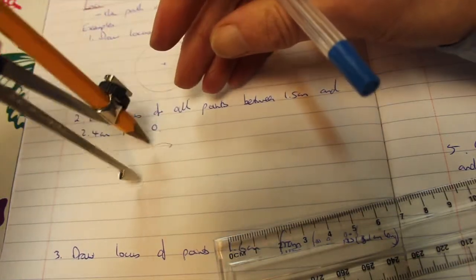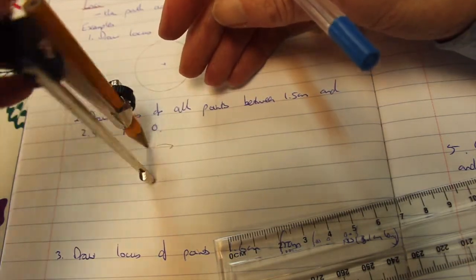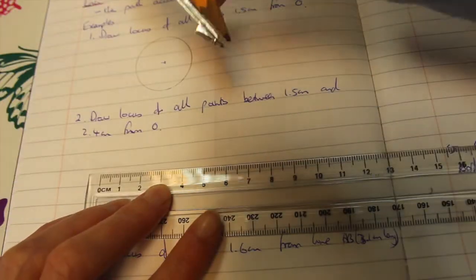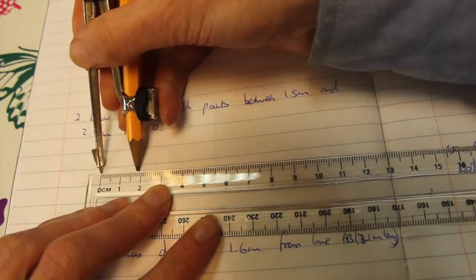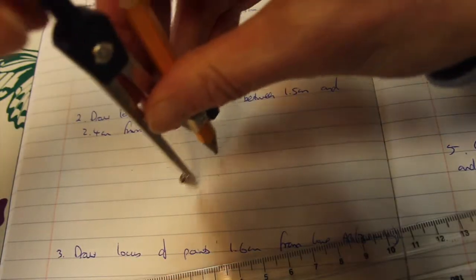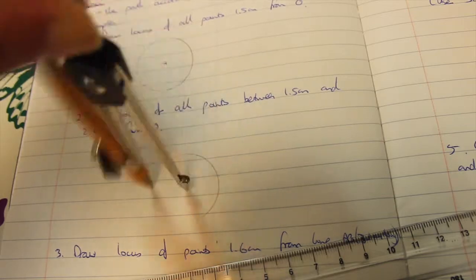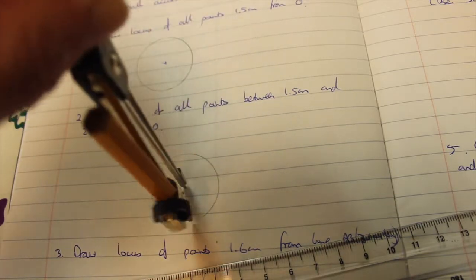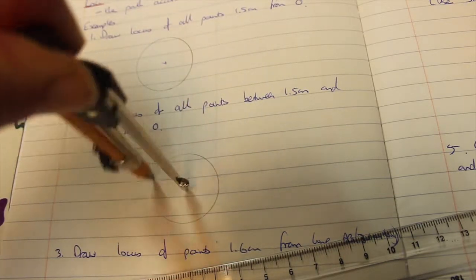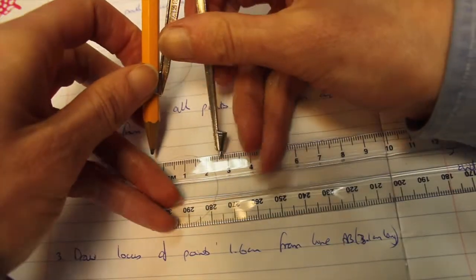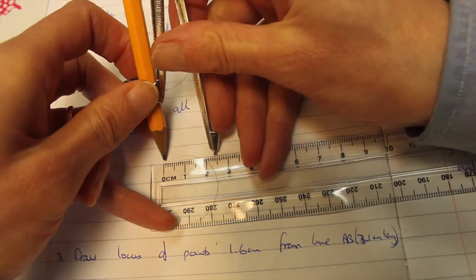Oops. Try again. I'm going to open up my compasses to be 1.5 and draw in your circle. Then open up your compasses to be 2.4 and draw in your circle.